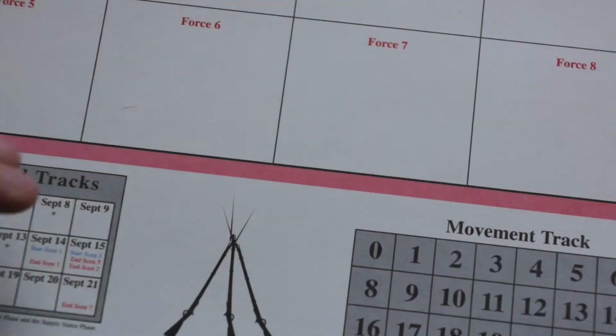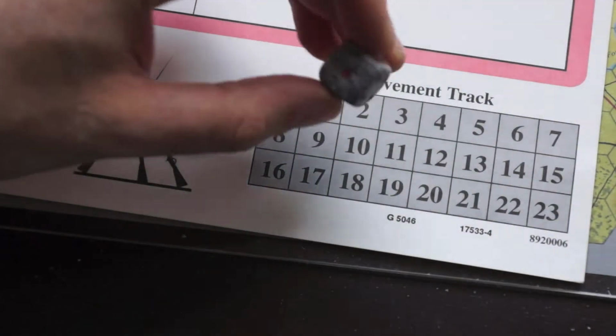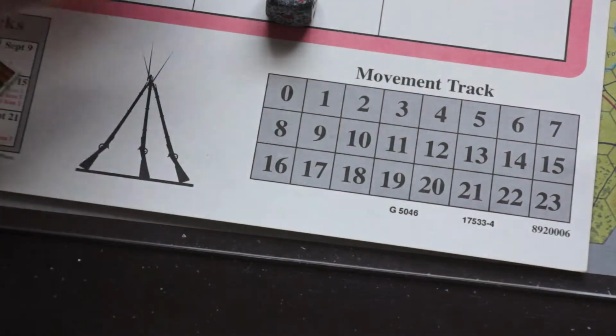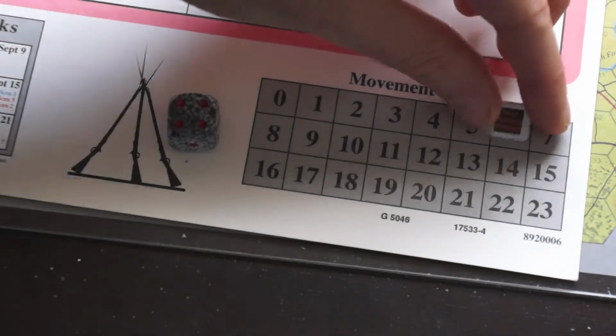You roll one die. You add, in this case, 2, and let's say that the Confederate rolls, I don't know, 4. You add 2 and you get a total of 6.